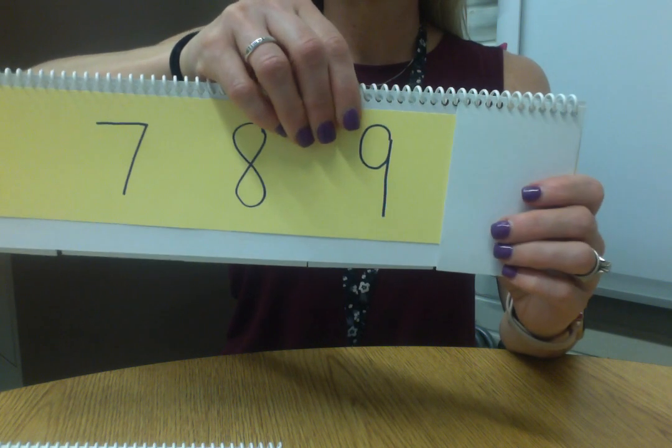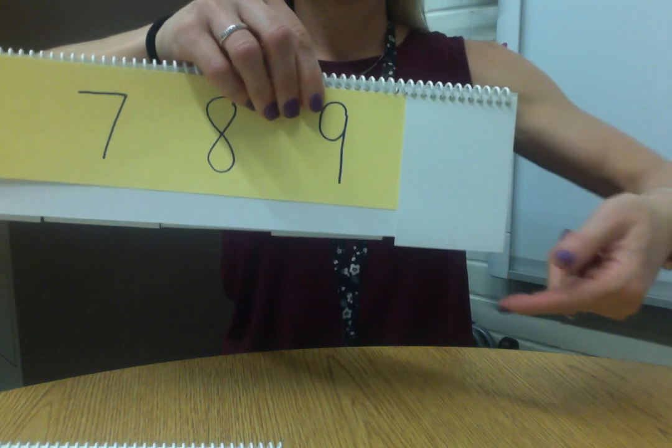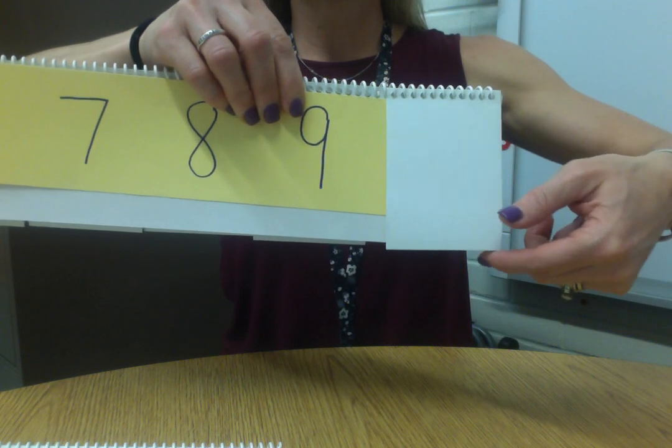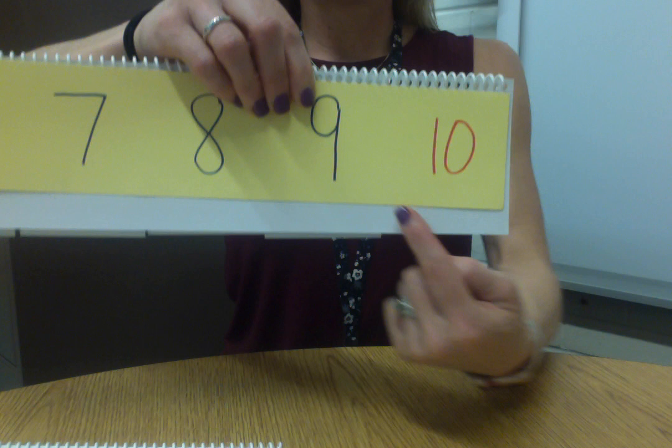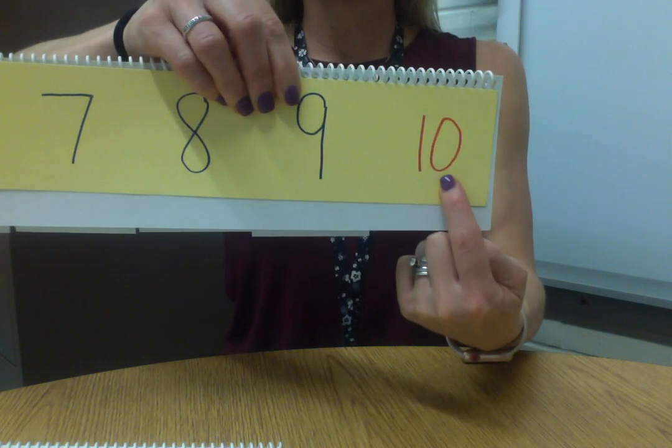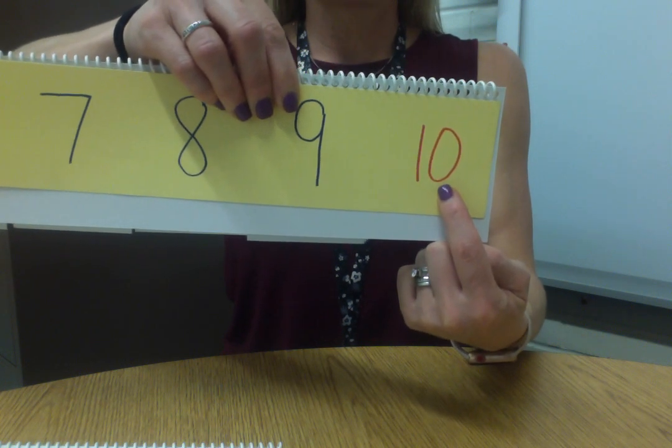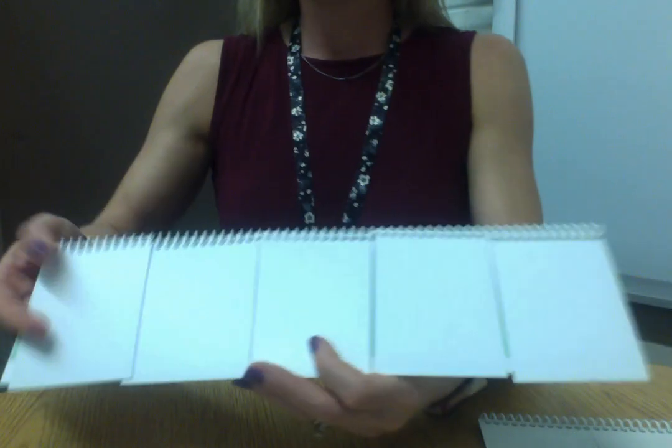After 9 comes, you got it, our first 2-digit number, 10. A 1 in the front and a 0 in the back. All right, we're going to take a look at our next set of numbers. What comes after 10?